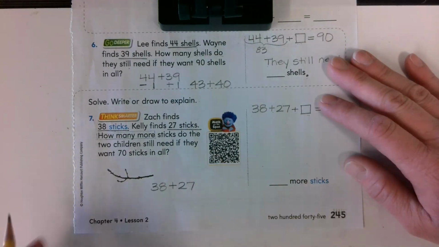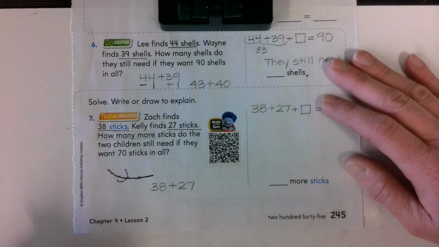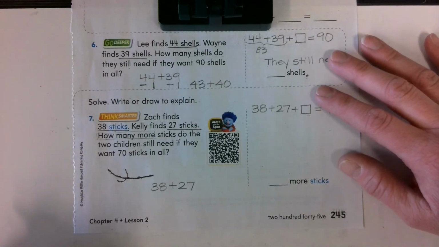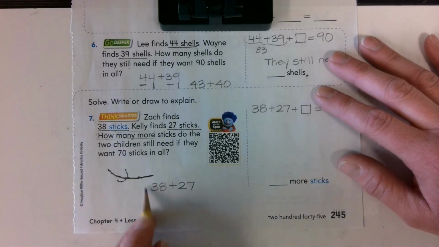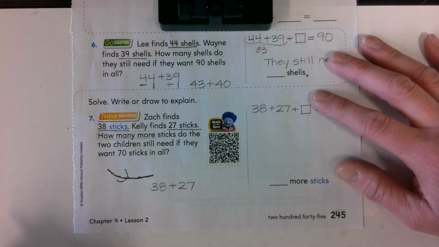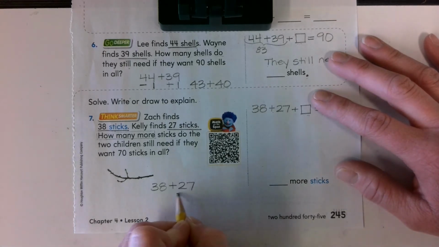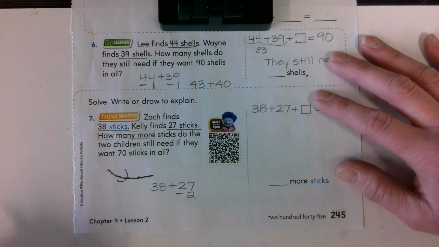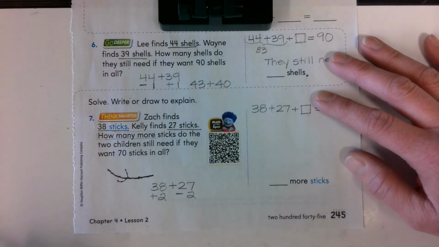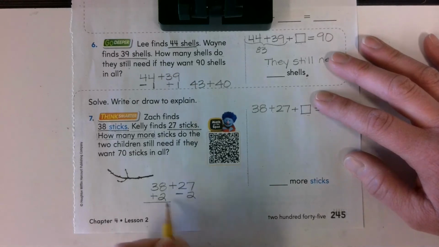40. So 38's going to go next door and say, 27, can I have 2 of you? I really want to be a 40. And 27 says yes. So we're subtracting 2 from 27 and we're adding 2 to 38. Okay?